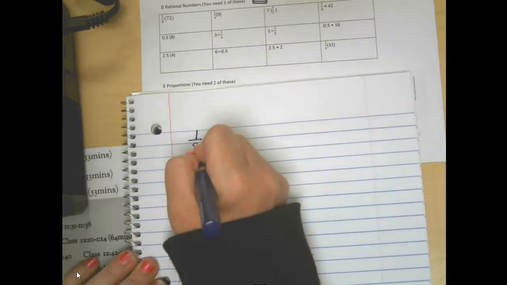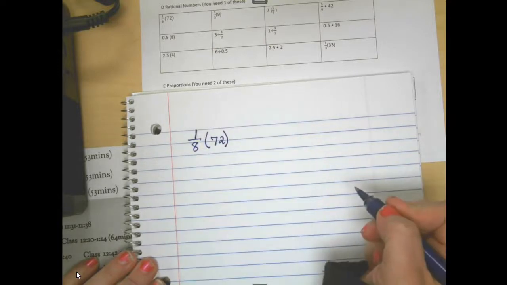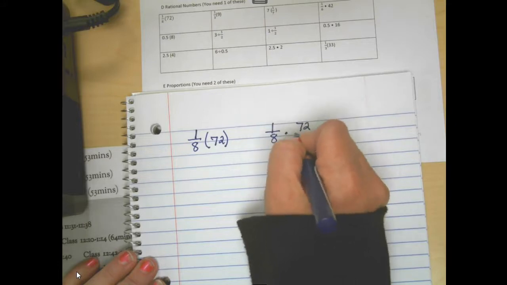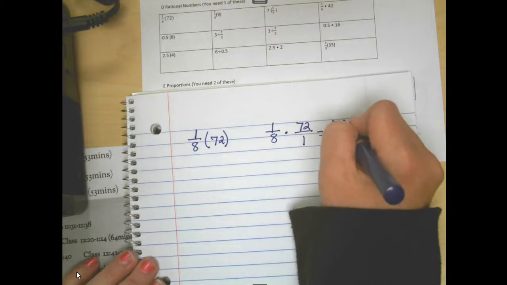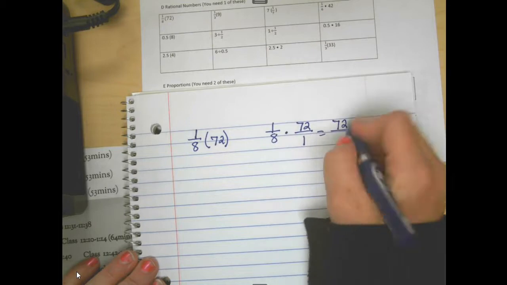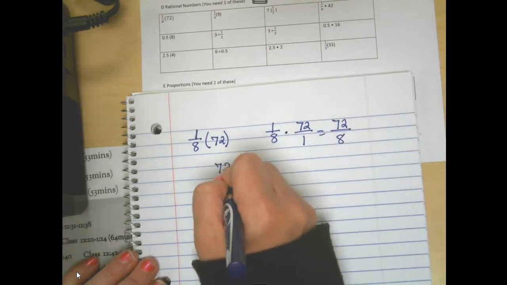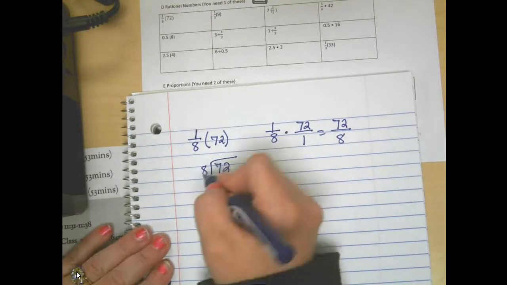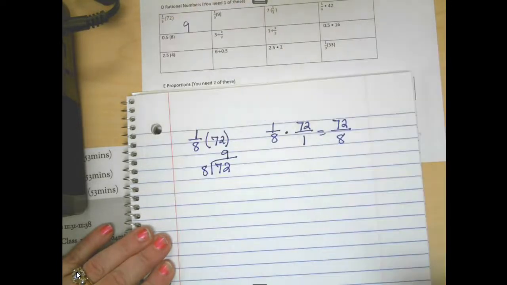So 1/8 times 72, or 72 over 1. 1 times 72 is 72, 8 times 1 is 8. So this is going to be 72 divided by 8, which is 9. So my answer to this one is 9.